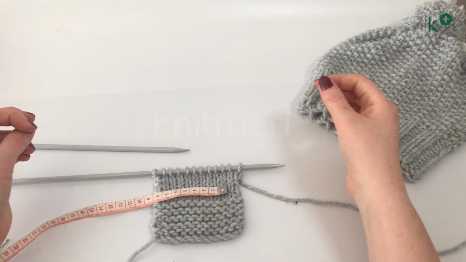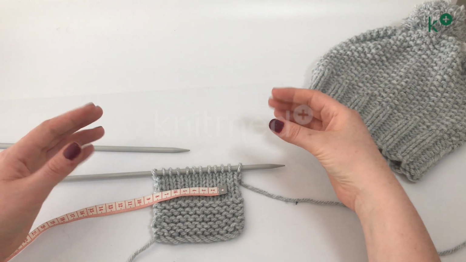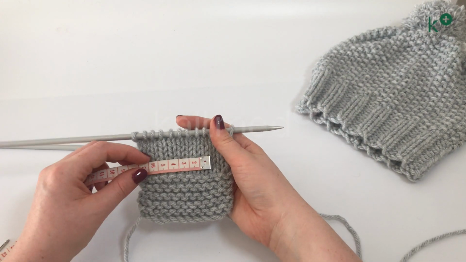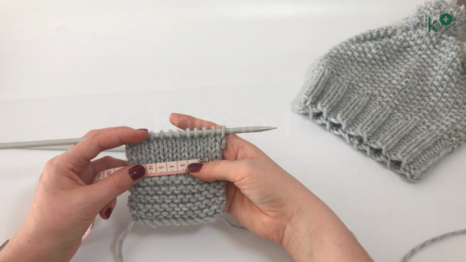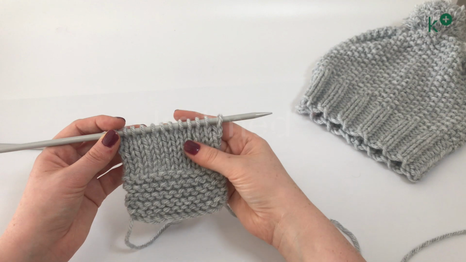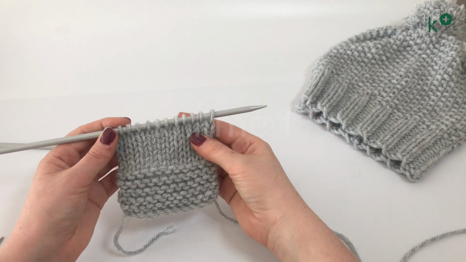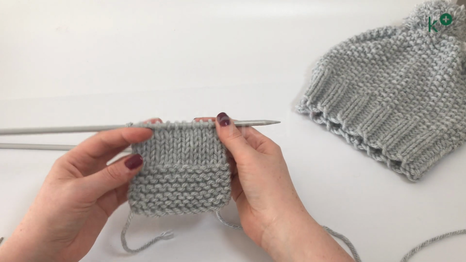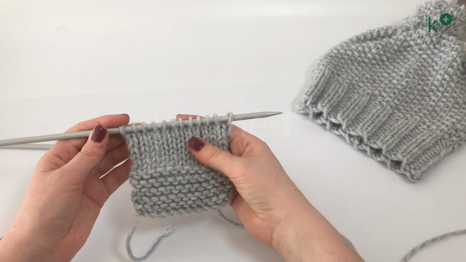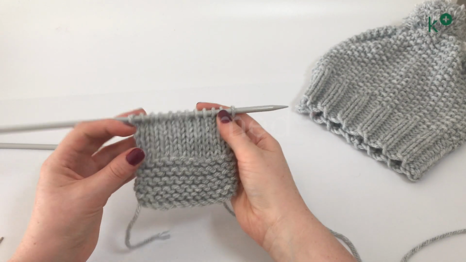Some patterns will give 10 centimeters, some might give an inch. Whatever it is, you want to use the measurement that they're given, count how many stitches there are to that measurement, and then you'll know if your knitting is the right tightness. So if a knitting pattern says you need 10 stitches to 10 centimeters, but you've got 15 stitches, that means your stitches are too small.